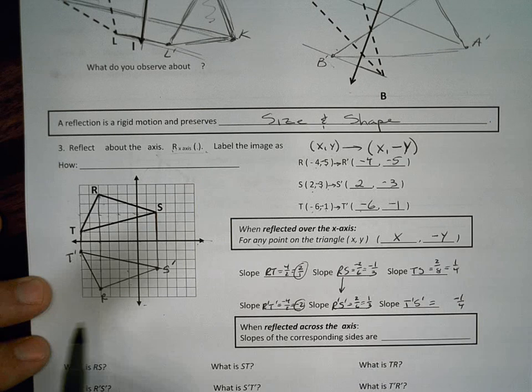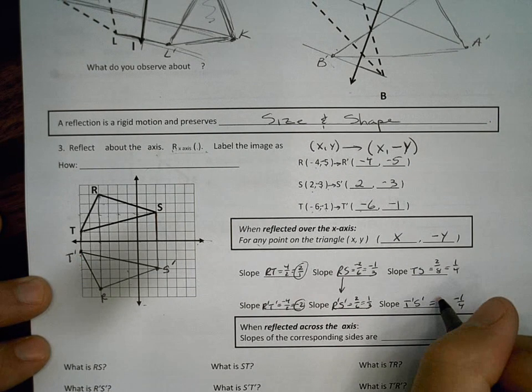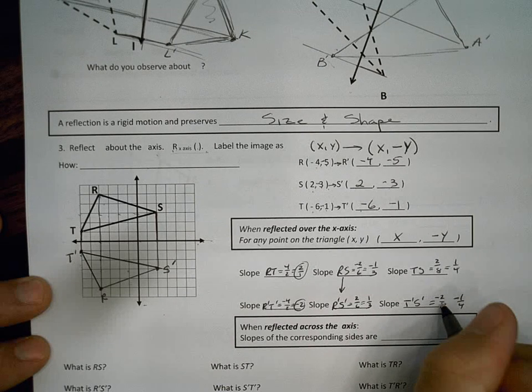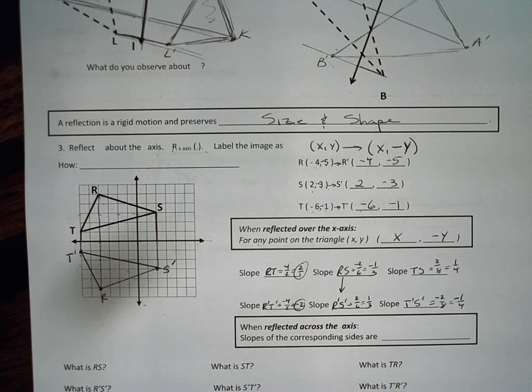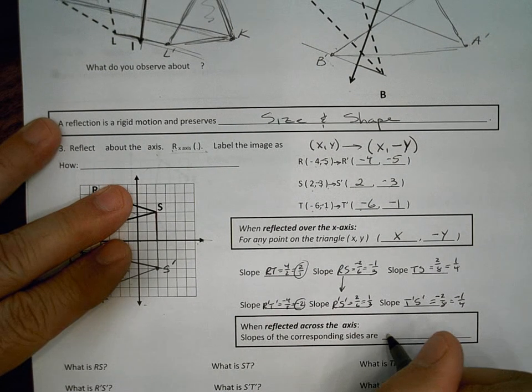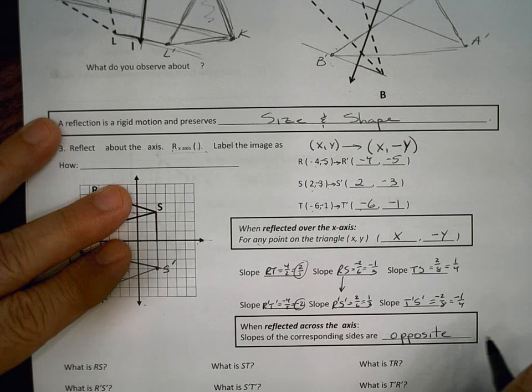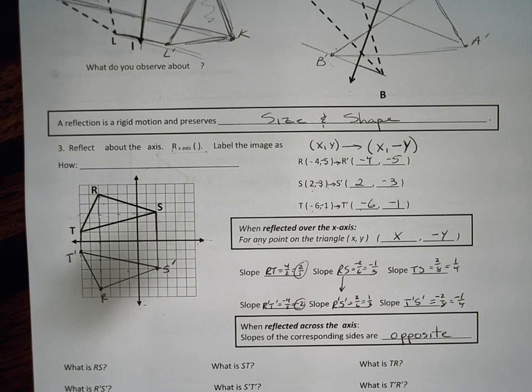Let's check it out. We're going to go down 2 and run 8. So it would be minus 2 over 8, which in fact reduces to negative 1/4. So when reflecting across the axis, the slopes of the corresponding sides are the opposite.